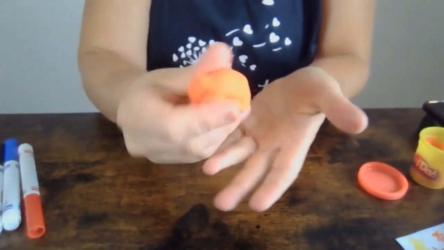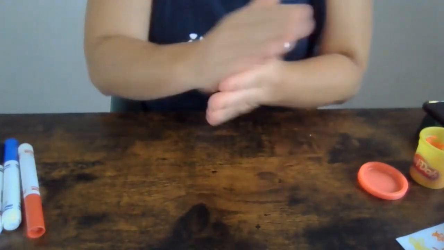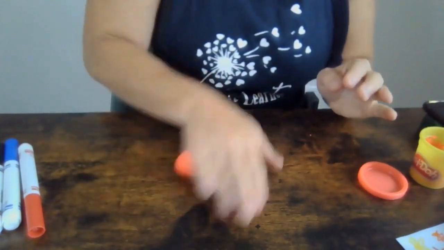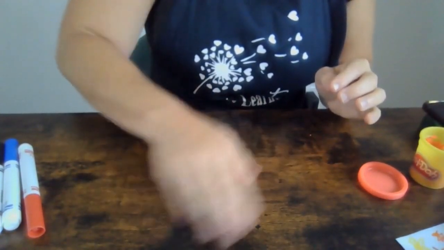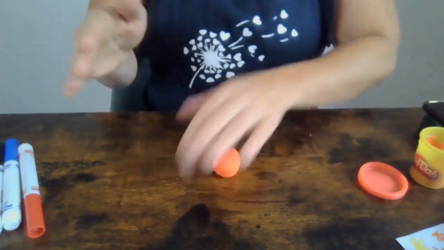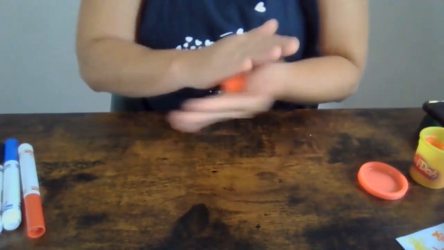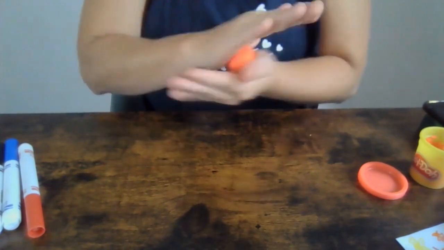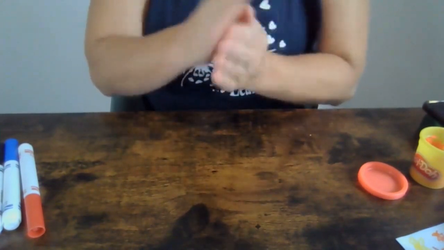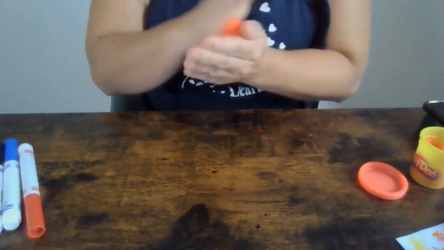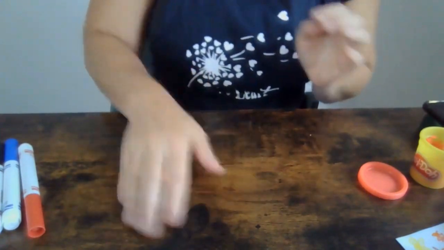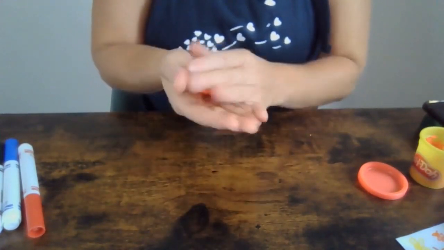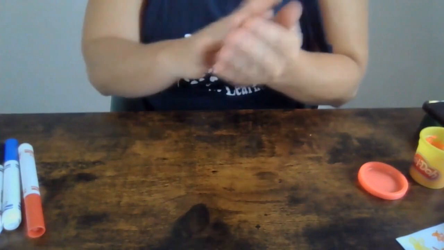All right. So I'm going to turn the camera down so you can see, and I'm going to start with my very nice orangey reddy pink. And when we make a ball, we know we have to roll, roll, roll. So doing that Play-Doh warm-up before doing this is amazing. So you can roll it in between your palms, you can roll it on the table, and you want to create a beautiful sphere, circle.